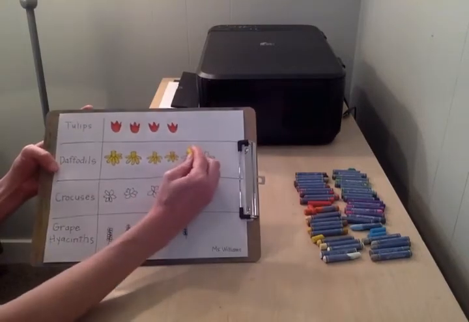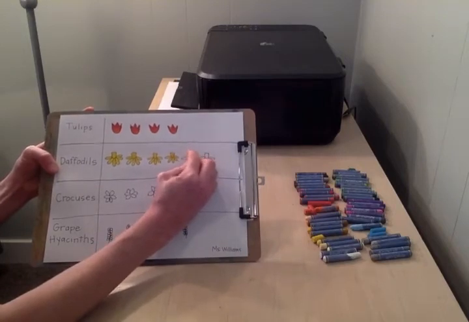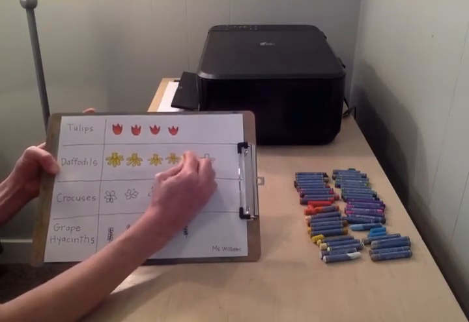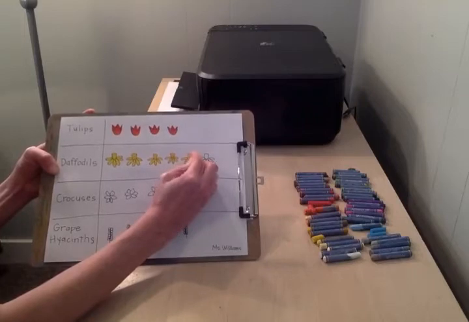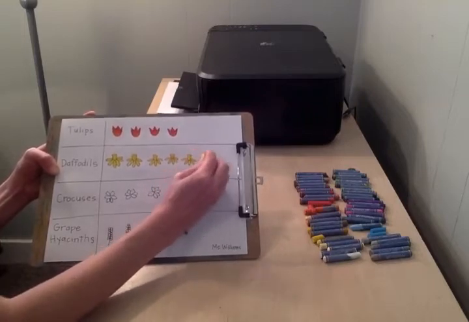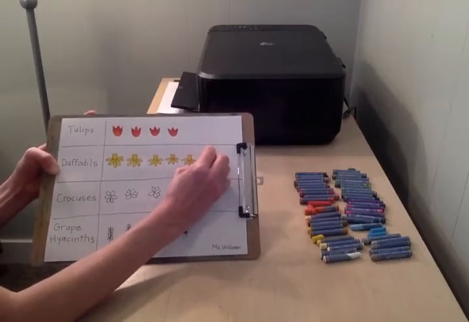That'd be really fun. They might be similar flowers, or they might be different. And you can figure out how to draw them.